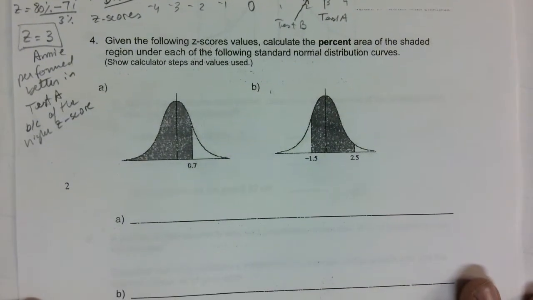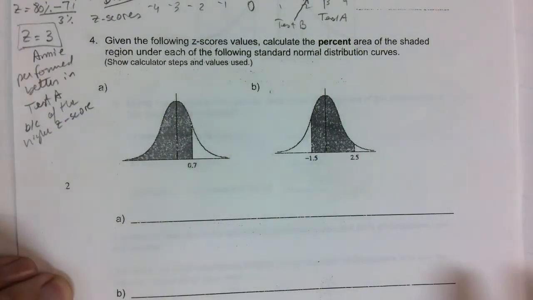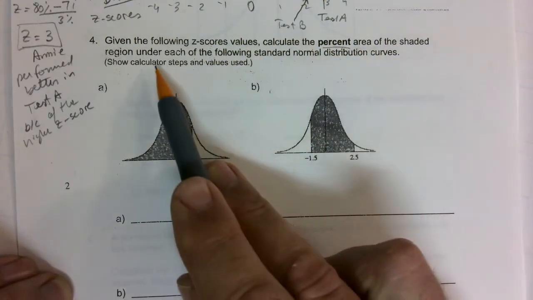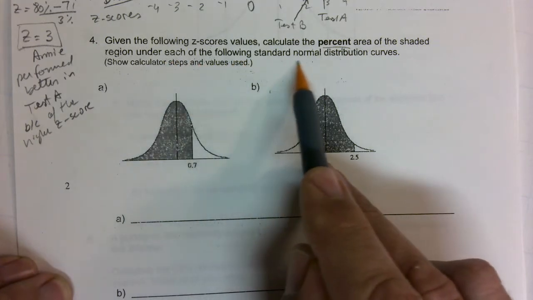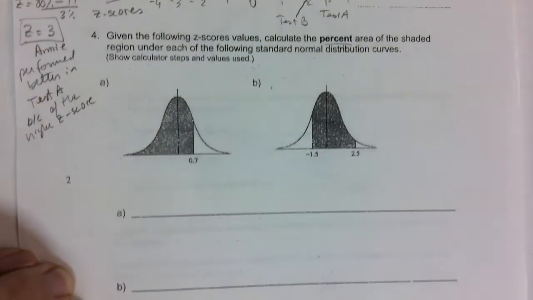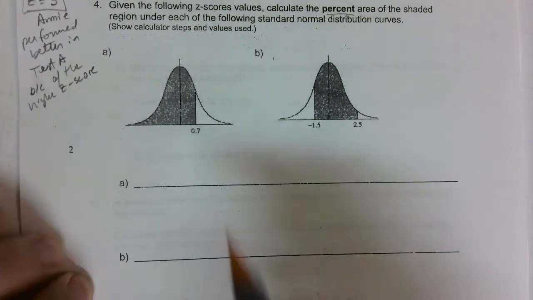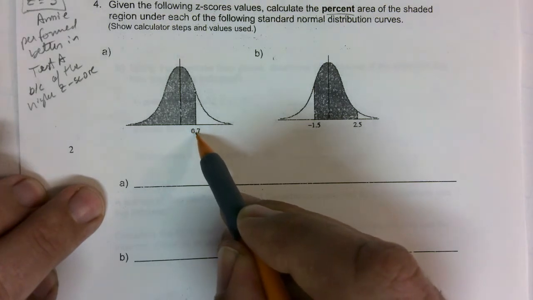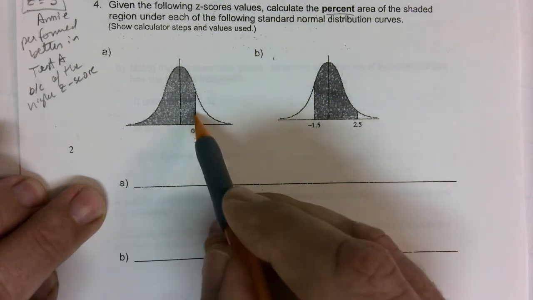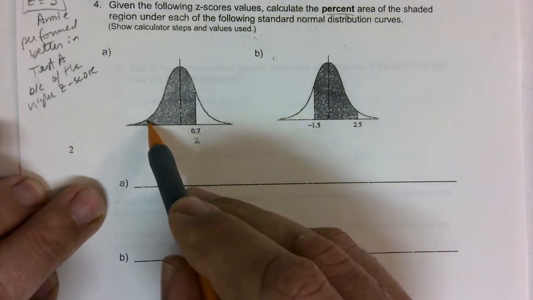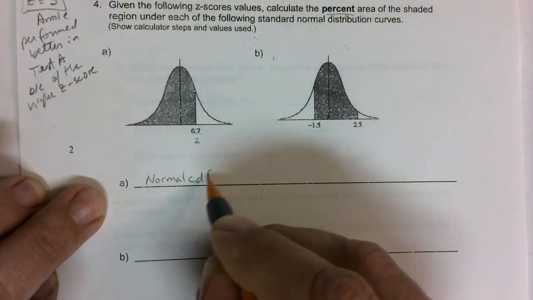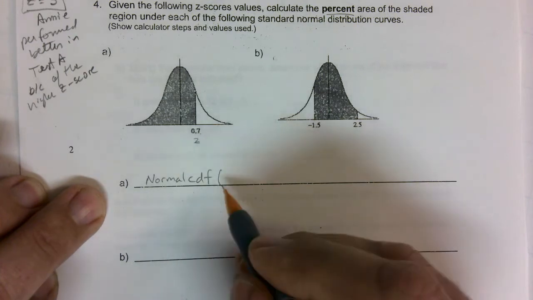All right. So number 4, given the following z-scores, calculate the percent area of the shaded region under each of the following standard normal distribution curves. Show calculator steps and values used. So here you have a z-score of 0.7. You want the percentage to the left of it. Because they're asking for percentages, you use normal CDF, and I'm going to use negative 10.